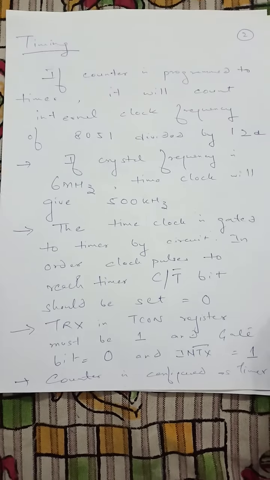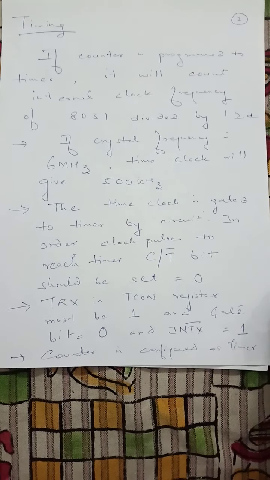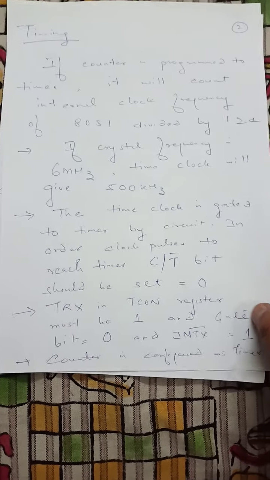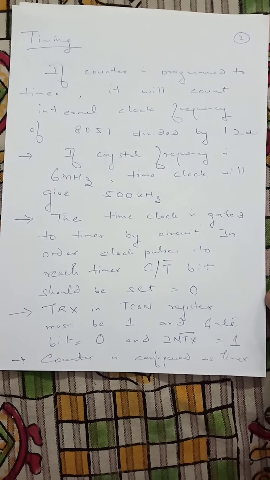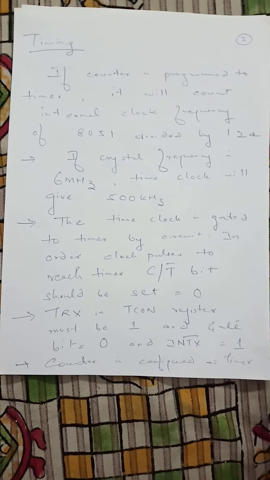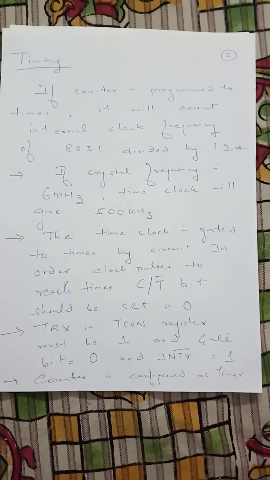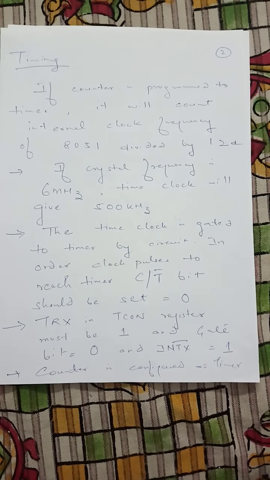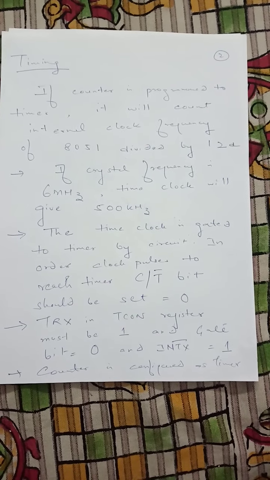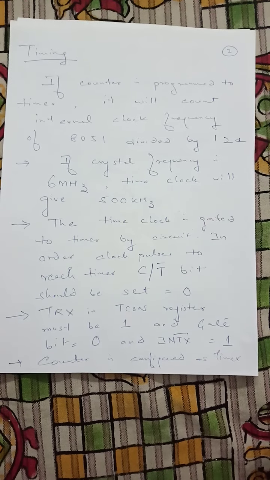So there are basically two important operations for 8051, that is timing and counting. What is the difference between a timer and a counter? In case of a timer, the internal clock of 8051 is used as the clock frequency, which is divided by the divide-by-12 network. Say for example, the crystal frequency is 6 megahertz. The timer clock will give 500 kilohertz by using the divide-by-12 network. Now this timer clock is gated to the timer by a circuitry which is shown in this figure.